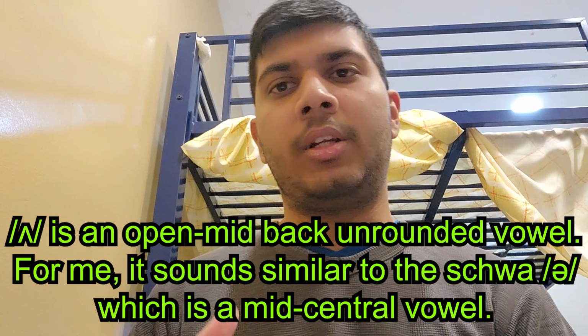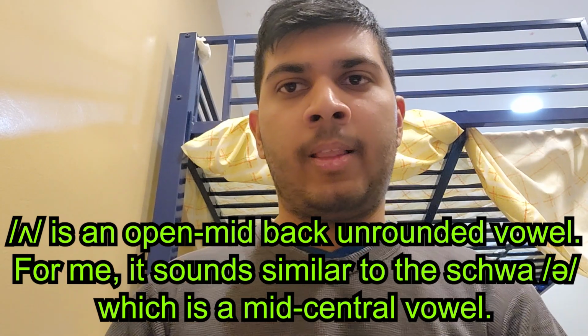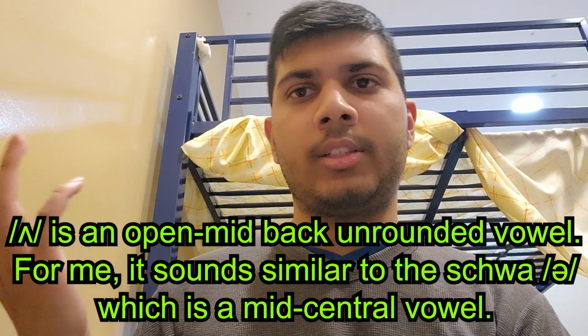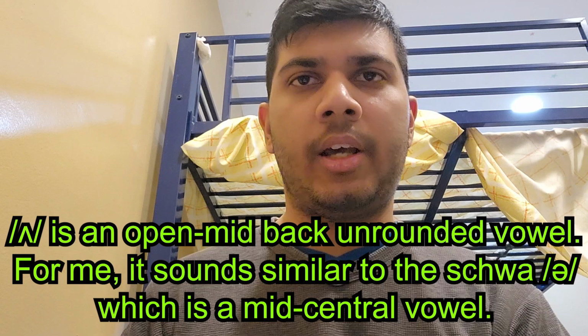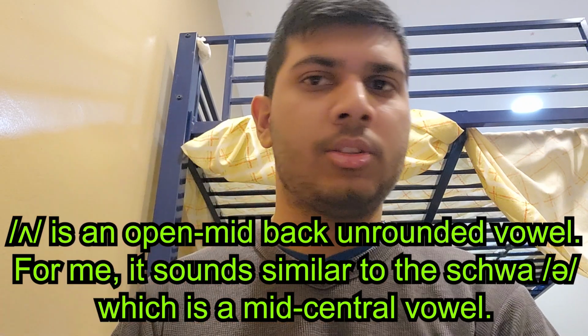I don't remember what it was called, but it looks like an upside down V. For that one, I'm not even sure, because when I pronounce that vowel with the schwa, it always sounds the same to me. So I'm still just gonna call it a schwa, but it's probably just my perspective, because I know it's different for everyone else.